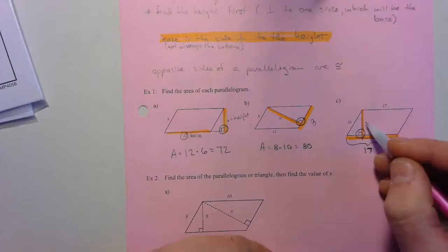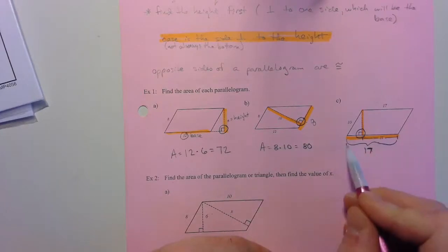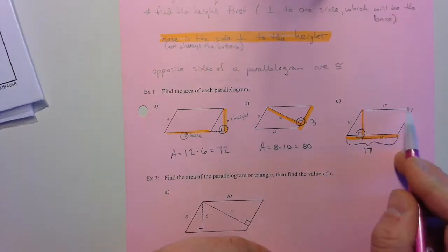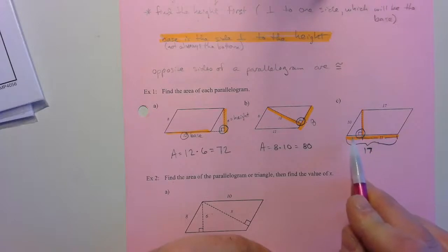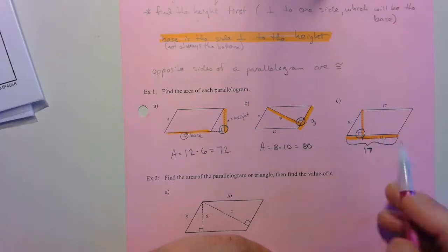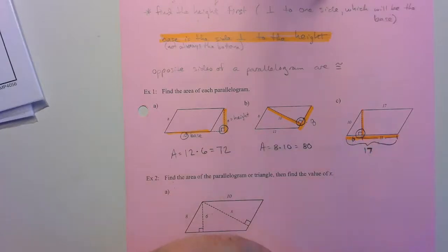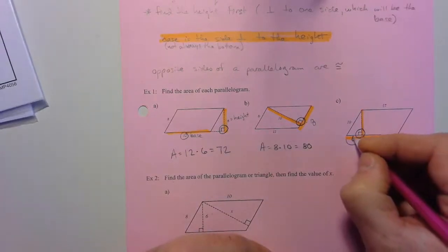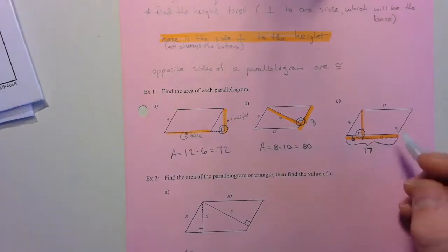The weird part is we don't have the height yet, and I say yet because we can figure it out. That's 17, it has to be 17 because this opposite side is 17. And if this is 11, what's left over for this right here? Well, if that's 17 and that's 11, then that must be 6. 17 minus 11 gives us the 6. Now we can find the height. How can we find the height? There are a couple of different ways.